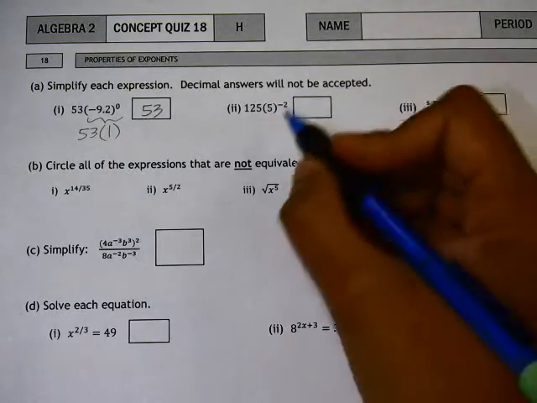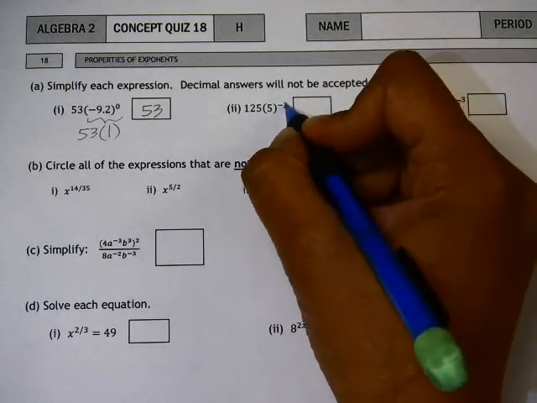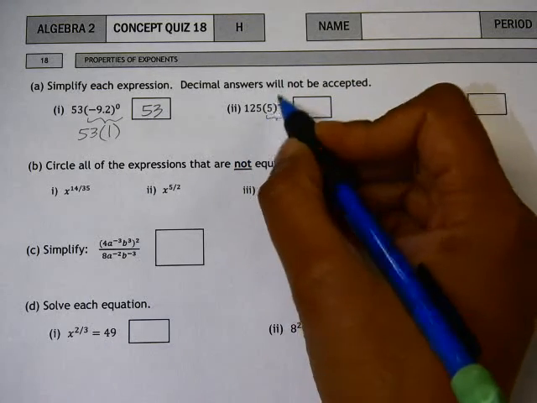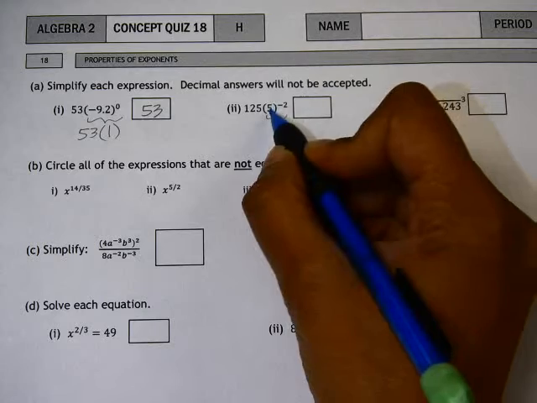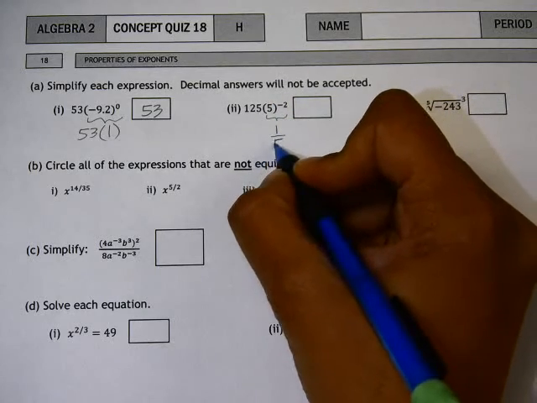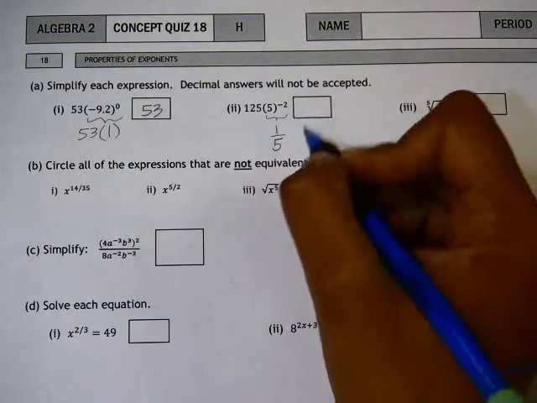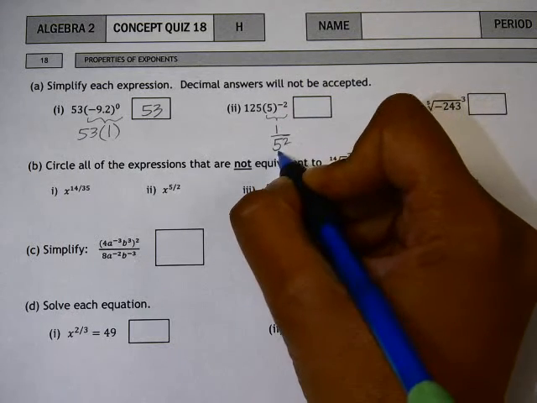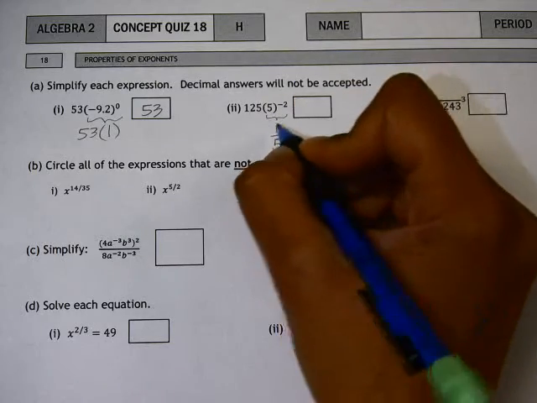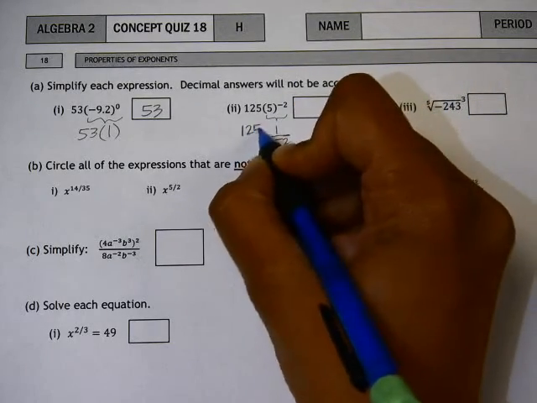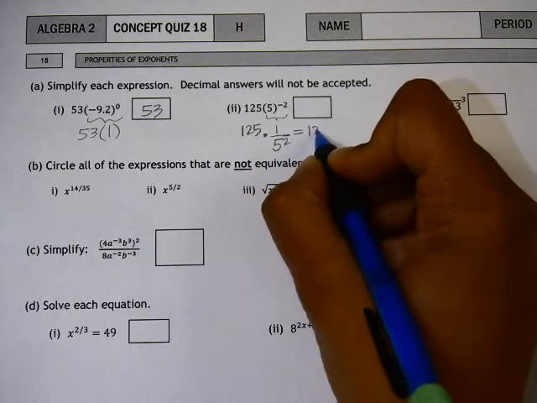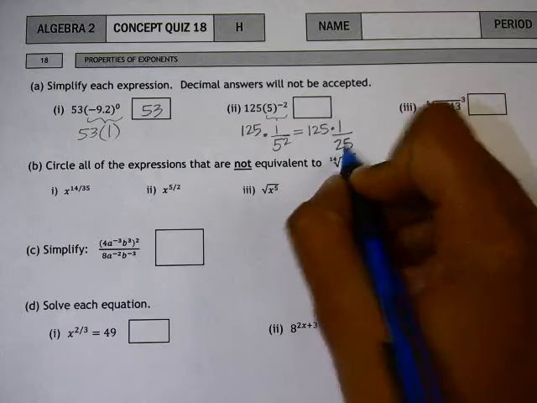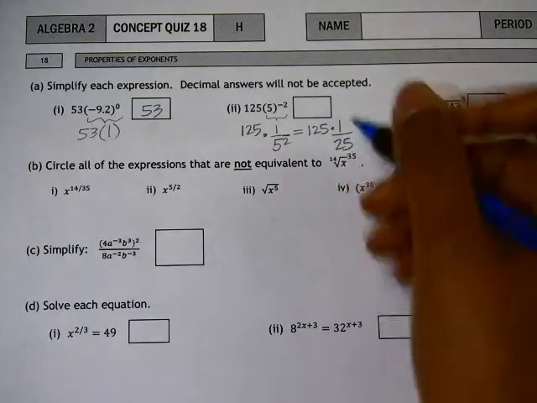On number 2, again, order of operations tells us to do the exponent first. When we have a negative exponent, the rule is that we're going to take the reciprocal of the base, so that would be 1/5, and change the exponent to a positive. So that's 1 over 5 squared, and then we're going to multiply that by 125. So that would be 125 times 1 over 25. 125 divided by 25 is 5.